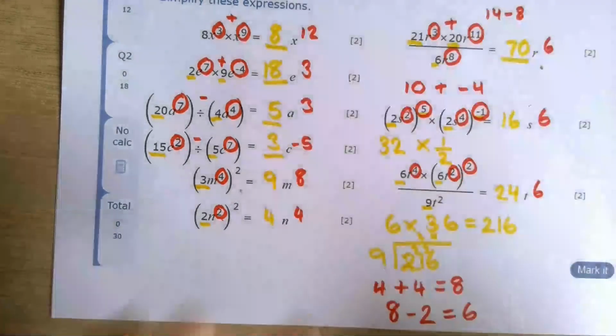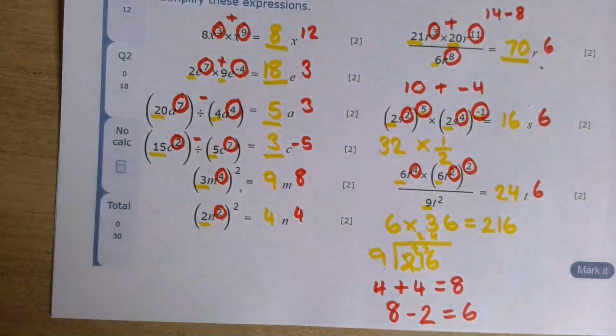So again here, the power is 6. Look, 6, 6, 6. Obviously, this is the MyMaths of the devil.